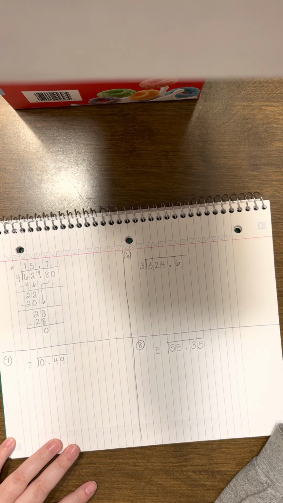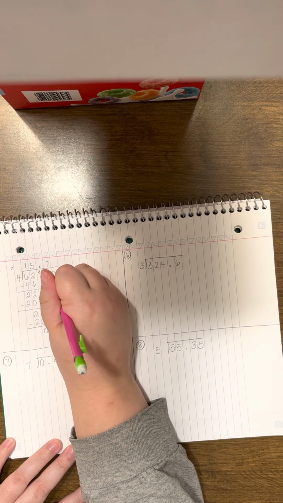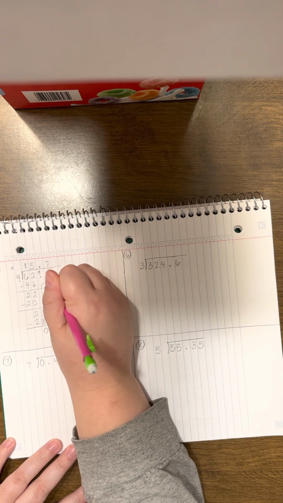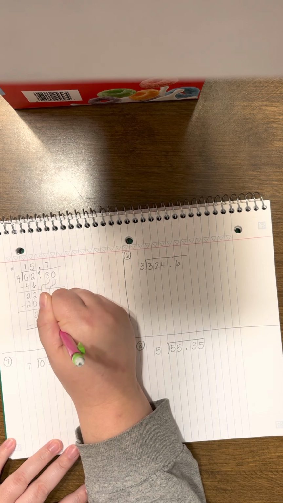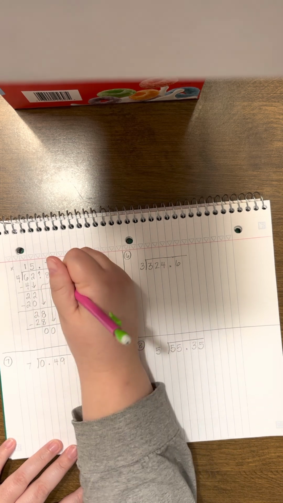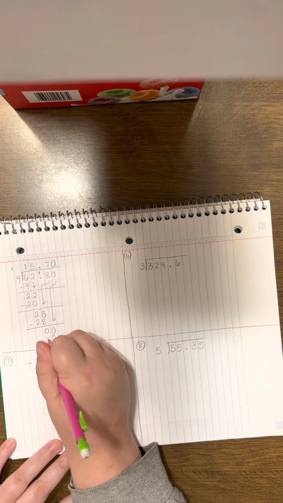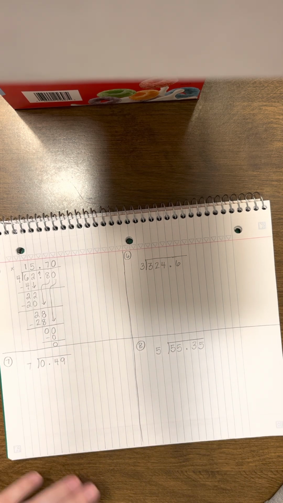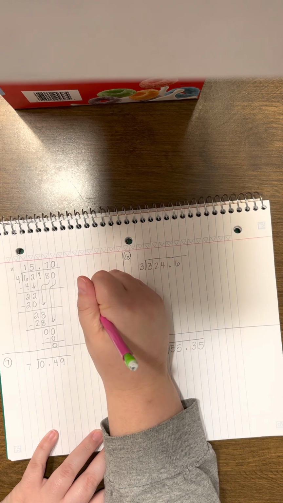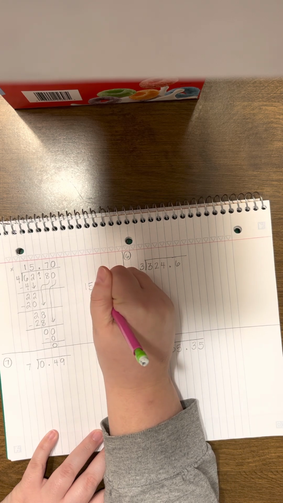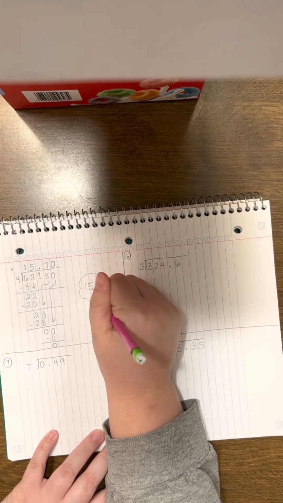And now if you stopped here, then you are wrong because there's one more digit in my dividend. So I got to bring that down. And even though it's 0, I still have to divide it. 0 times 4 is 0. I subtract, I'm left with 0. So my quotient is 15 and 70/100.